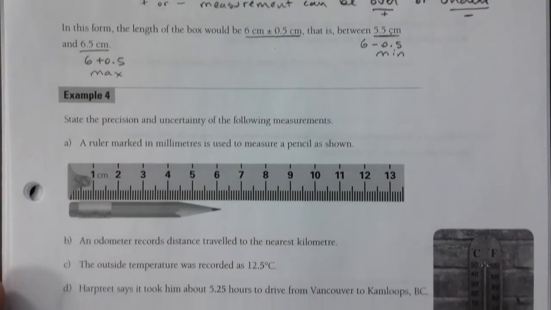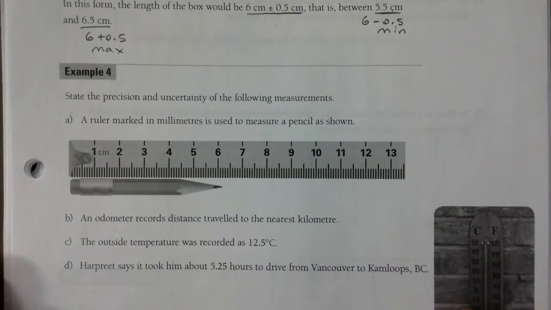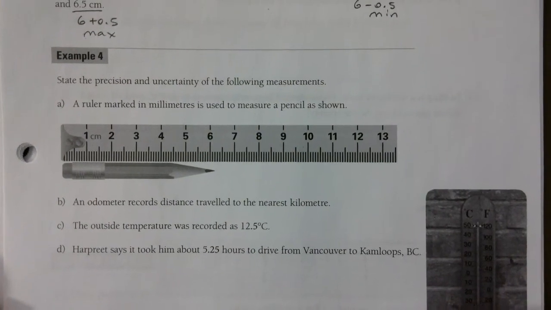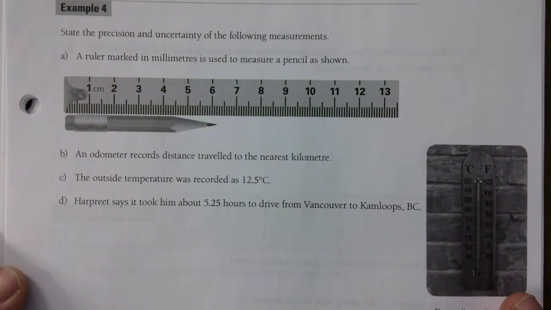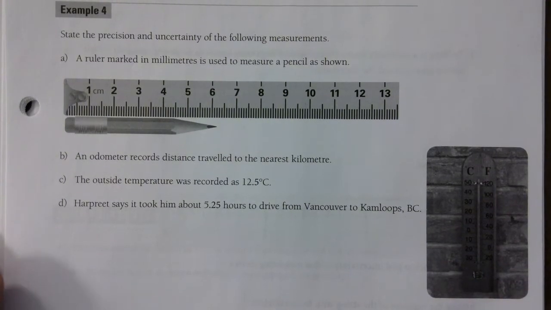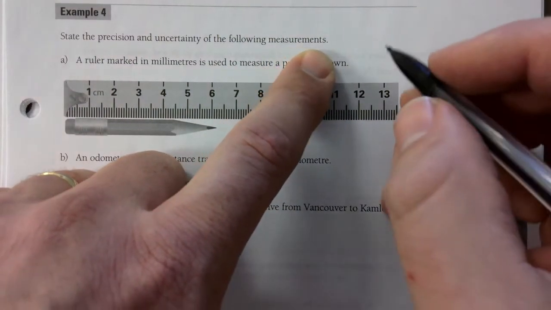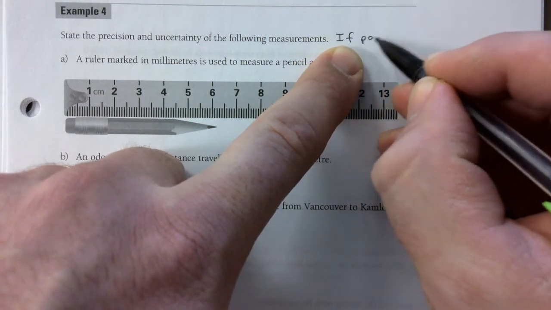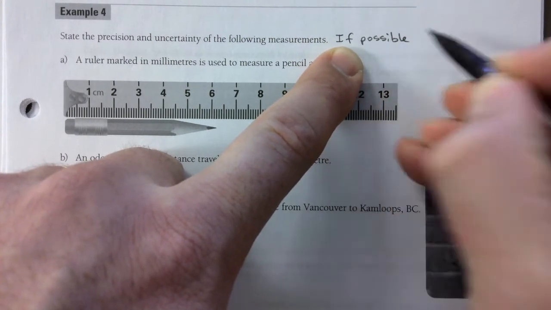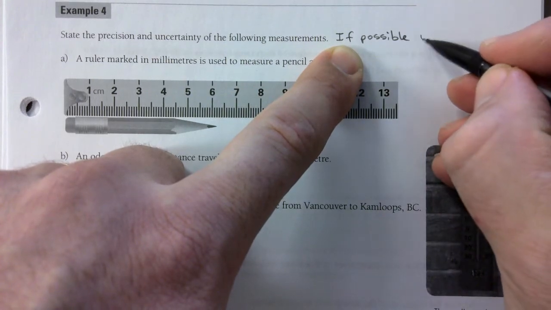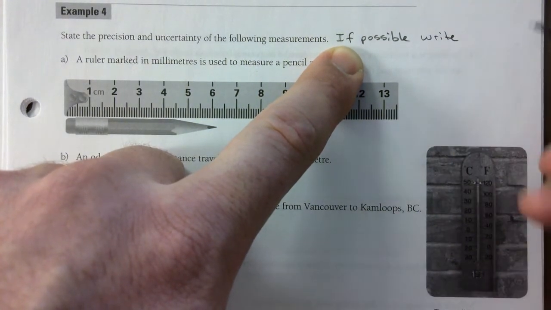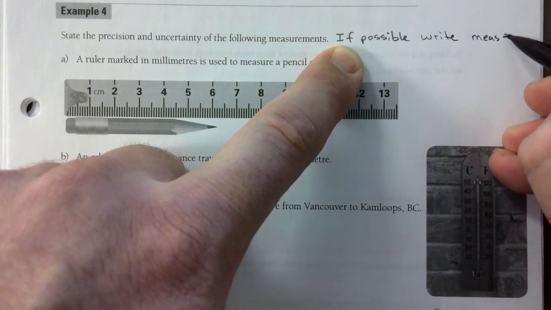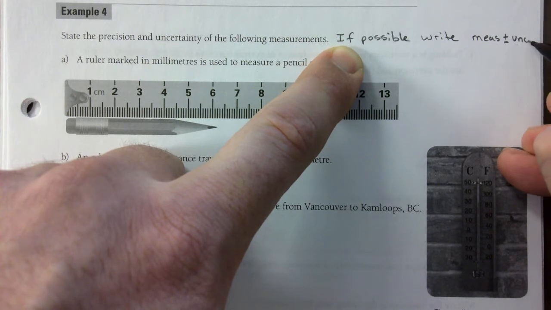One more thing, or I guess some examples here. State the precision and uncertainty of the following measurements, and I will add something to it if possible. So add this, if possible: write the measurement plus or minus the uncertainty.